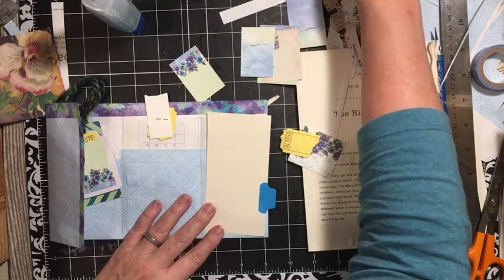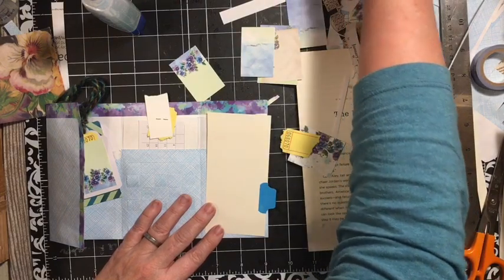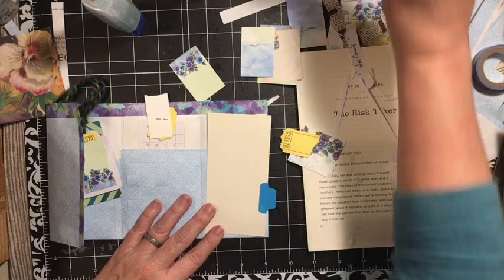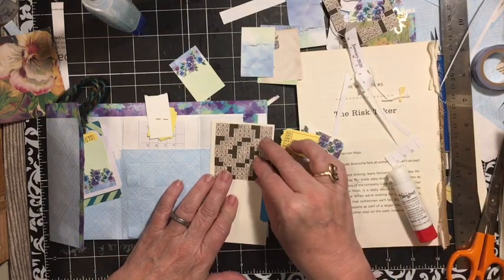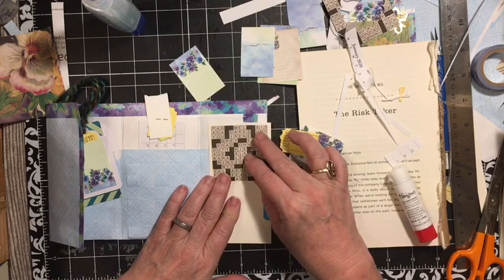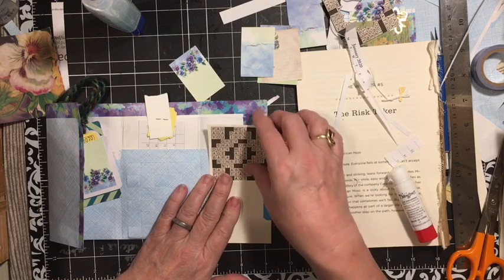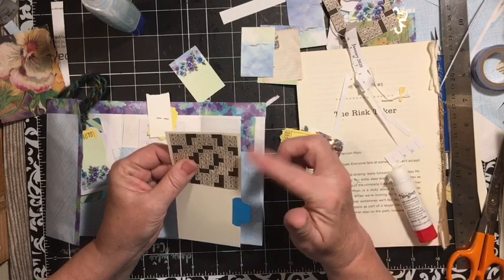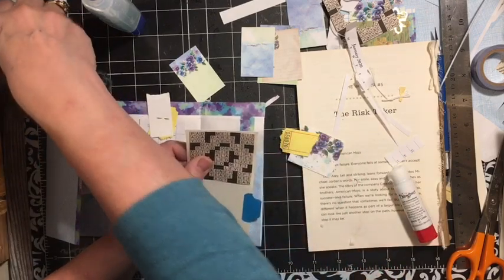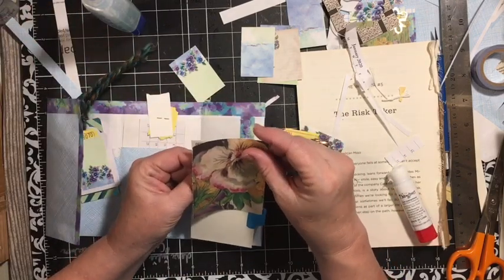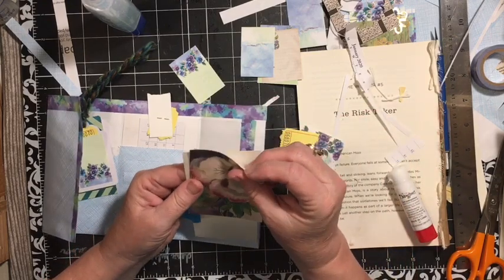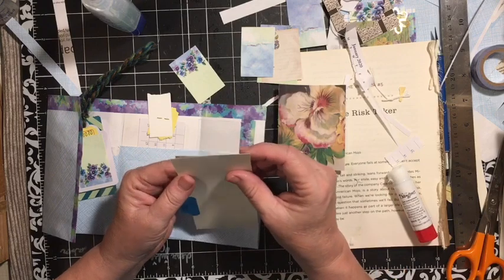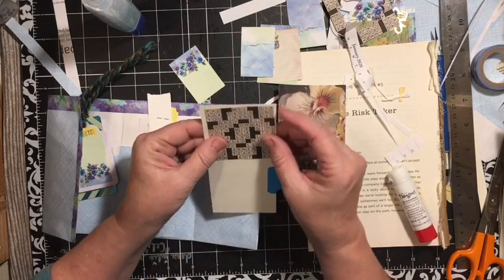So let's see what we have. What do we have left? Well, we have a full size of this. And I don't want to go ahead and put it down. Don't want to put it down.